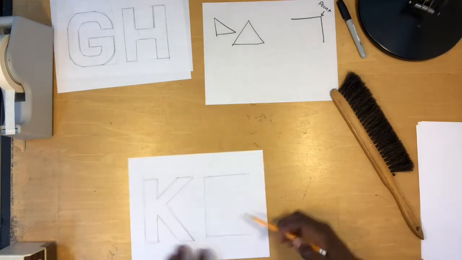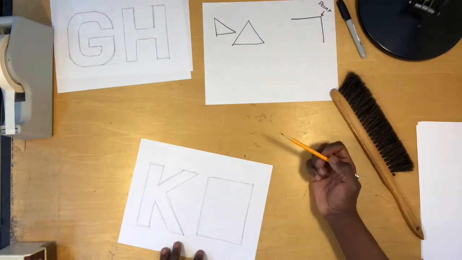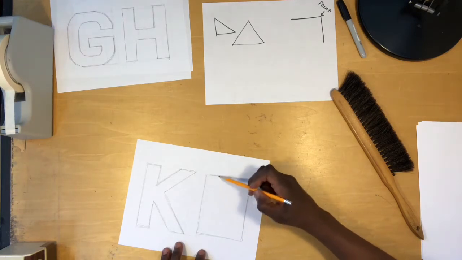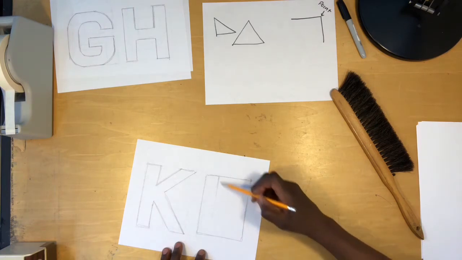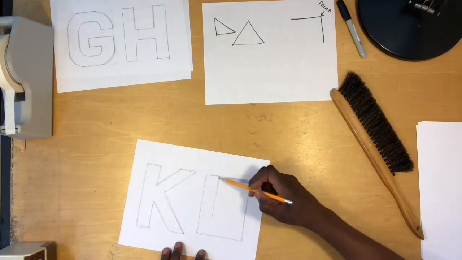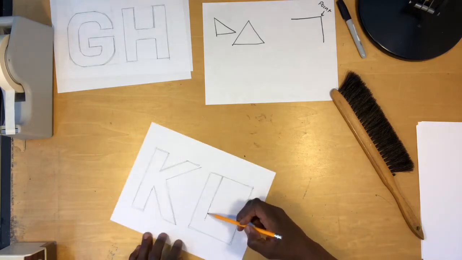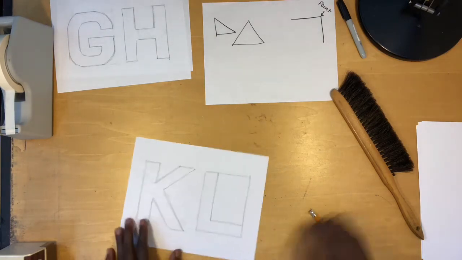Create our box. And L's are particularly easy because, again, we're going to establish the width here. And I'm going to create a rectangle or a square in the upper right-hand portion. There we go. And I think I need to go down a little bit more. There we go. And then we're going to go across. And there we have our L.